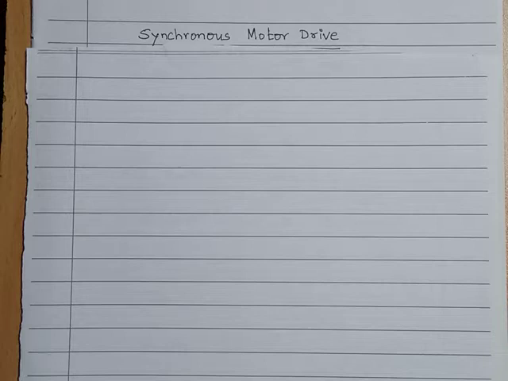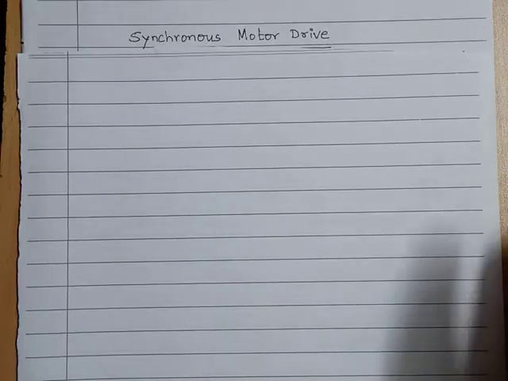Today we will start with the next unit. It is the synchronous motor drives. So, to start with, we will try to brush up our basics about the synchronous motor, and then we look at the control aspects. So, what is the synchronous motor?